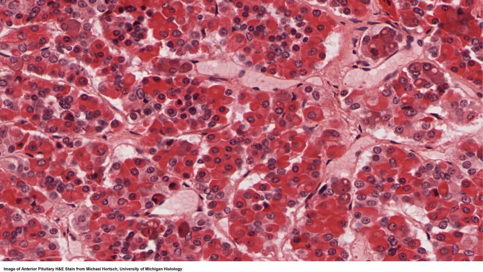Here we see the histology of the anterior pituitary gland. This tissue is composed of glandular epithelial cells arranged in clusters and surrounded by a rich capillary network. The darker staining cells actively synthesize and secrete peptide hormones into the bloodstream.